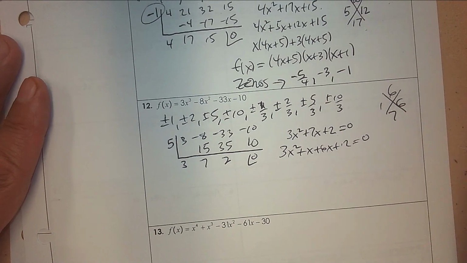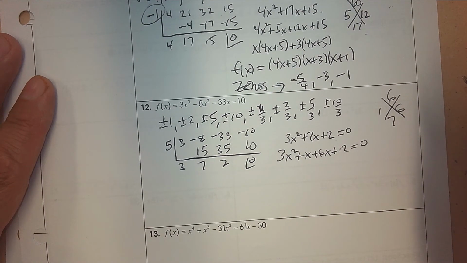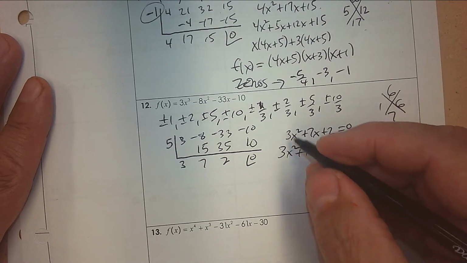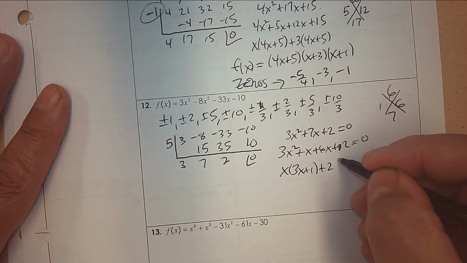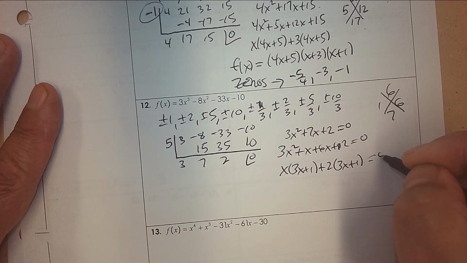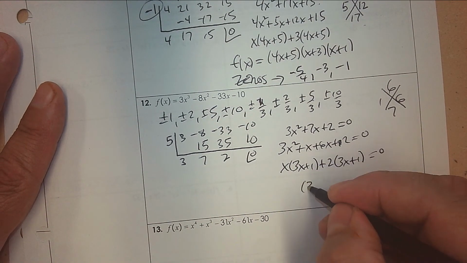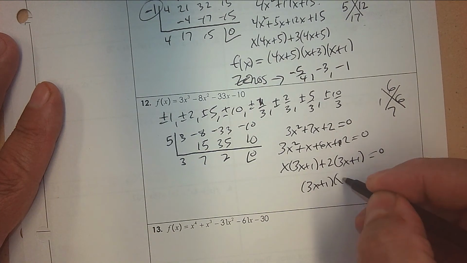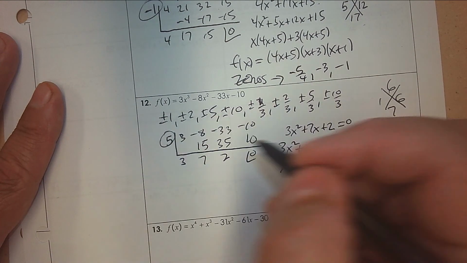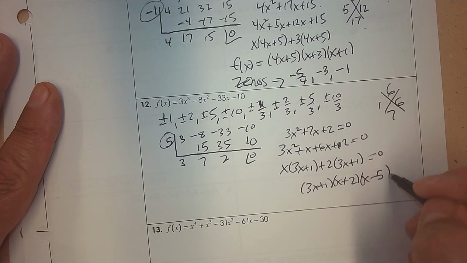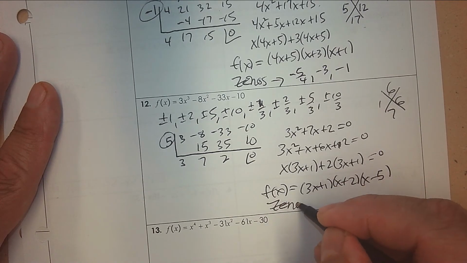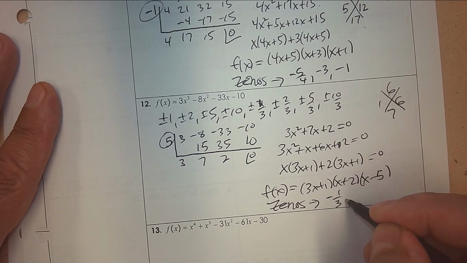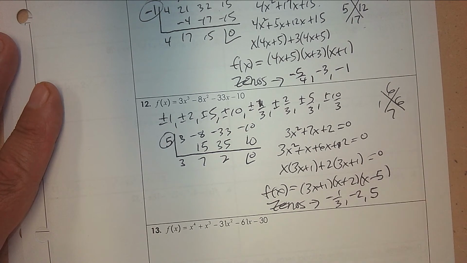So when I factor this, that's a 2. All right, so I factor out an x, and I have 3x plus 1. I factor out a 2, and I get 3x plus 1. So I have 3x plus 1. I have x plus 2. And then 5 is x subtract 5. So you've now factored it, and then the zeros would be -1/3, -2, and +5.